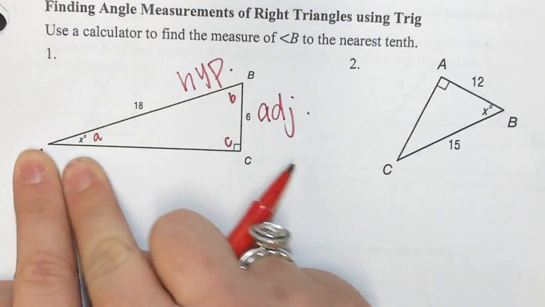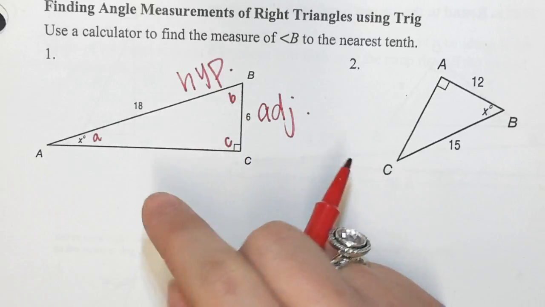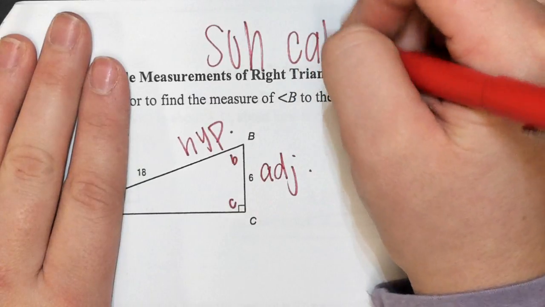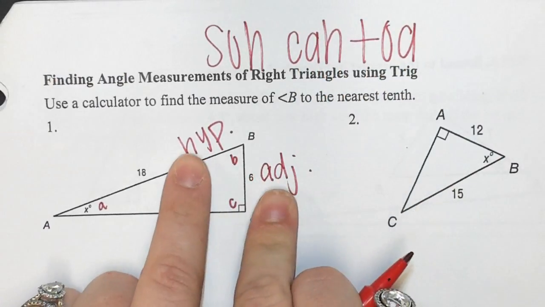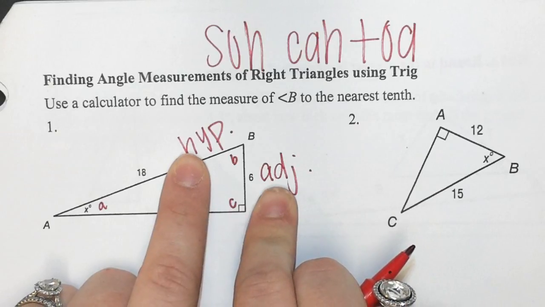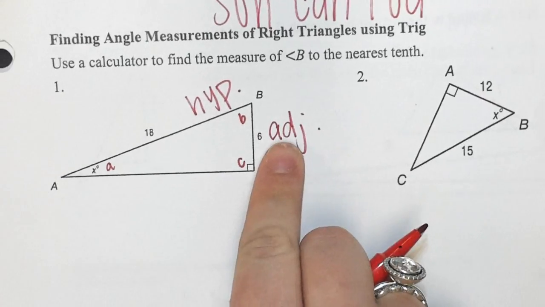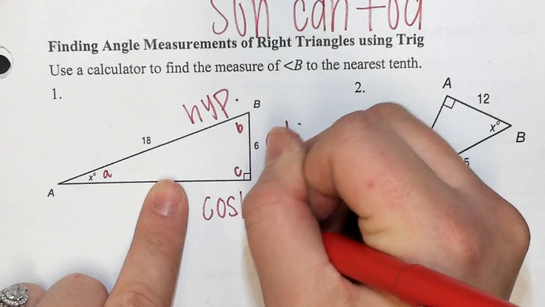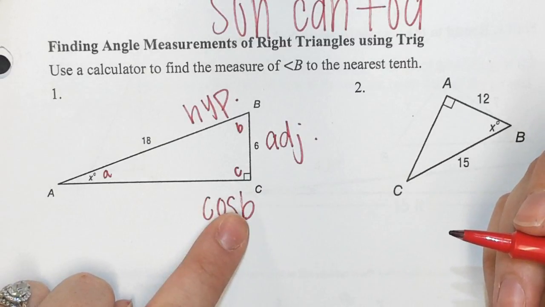Opposite, Lucy, would have been this one, because it's opposite of B. Okay, so using your SOH CAH TOA, which one will allow me to find the answer if I have a hypotenuse and adjacent? Cosine. Good, Ethan.